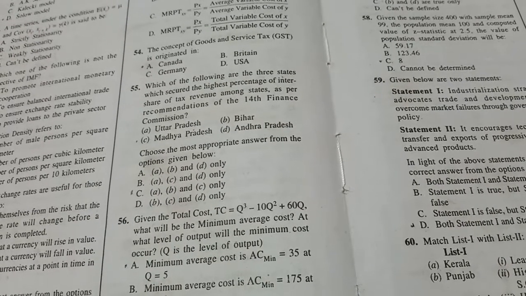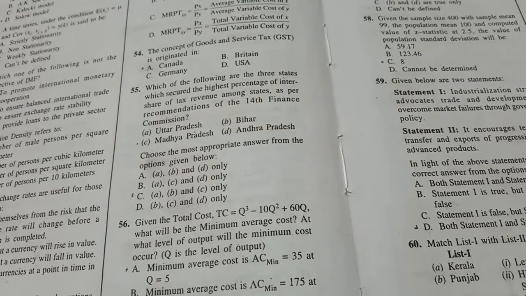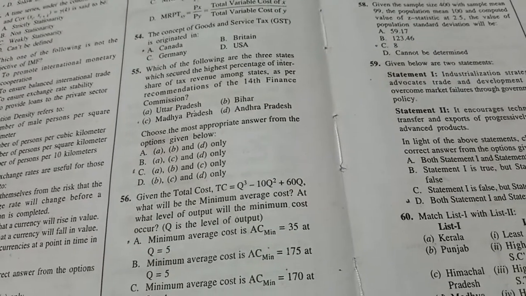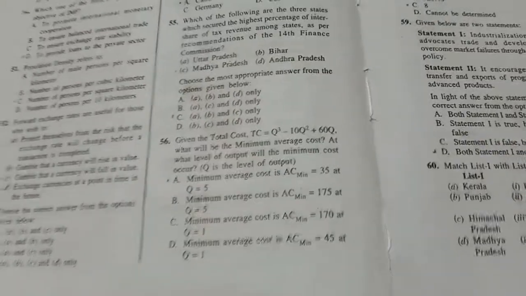Given the total cost TC(Q) equal to Q cubed minus 10 Q squared plus 60 Q, what will be the minimum average cost, and at what level of output will the minimum cost occur? Q is the level of output. Minimum average cost is AC minimum equal to 35 at Q equal to 5.